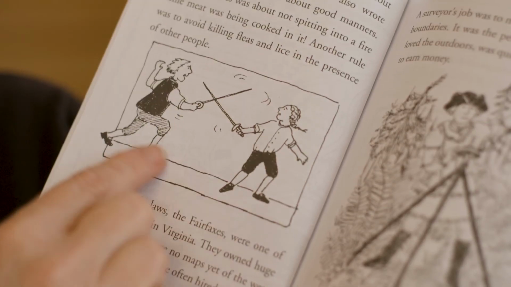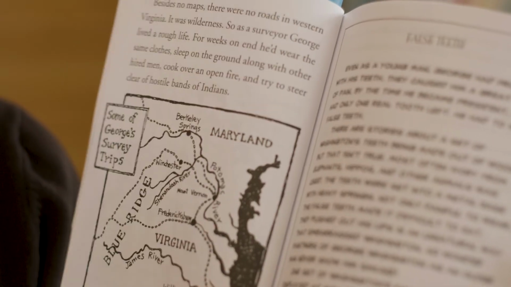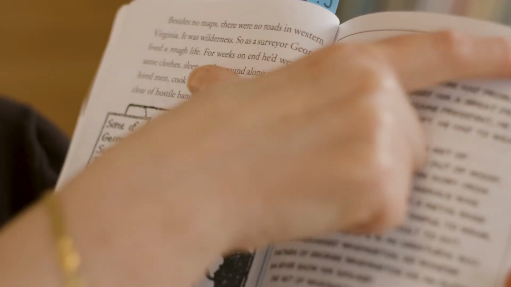Here I'm going to look at the pictures first, and George Washington as a young man is fencing. They're talking about manners. I know these are surveyor tools from the 1700s. I see the word surveyors. Still doesn't answer my question. I need to move forward in the text. A map, and then this whole section is about his teeth. I know the answer is not there. I move forward in the text.